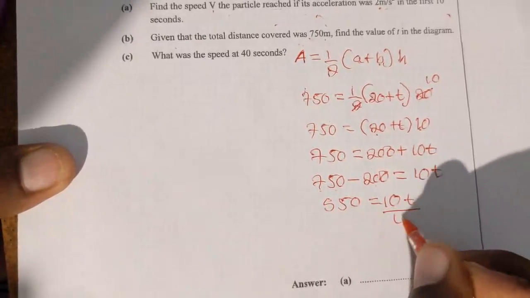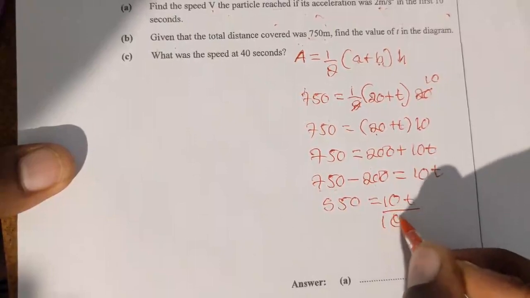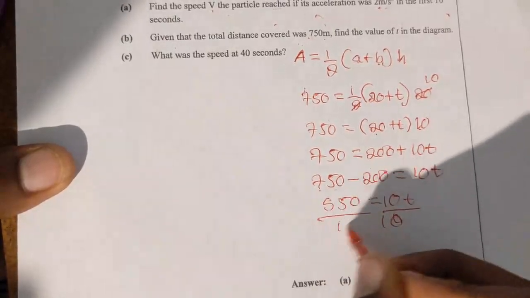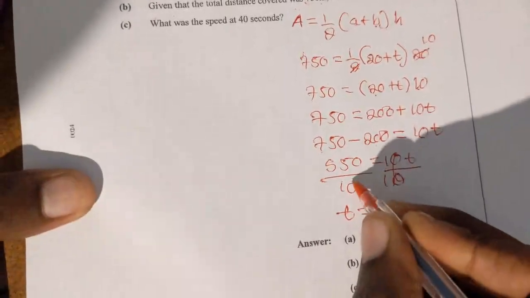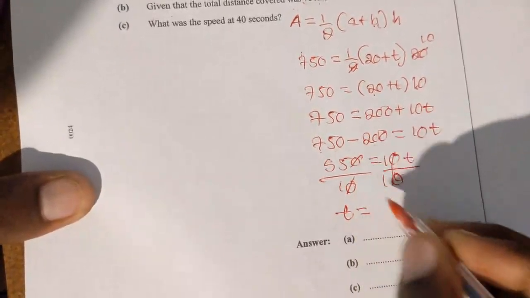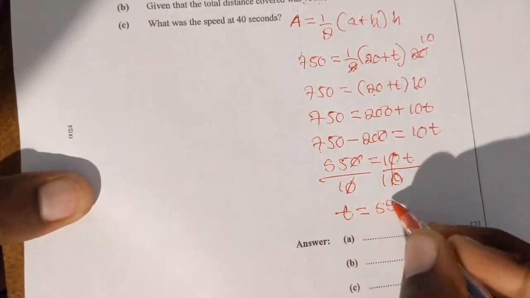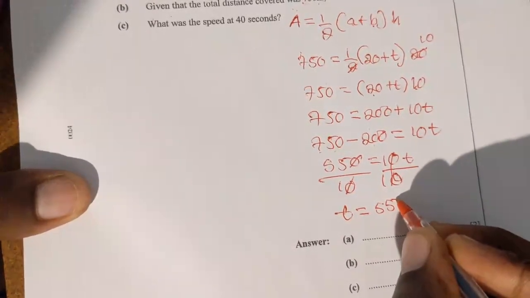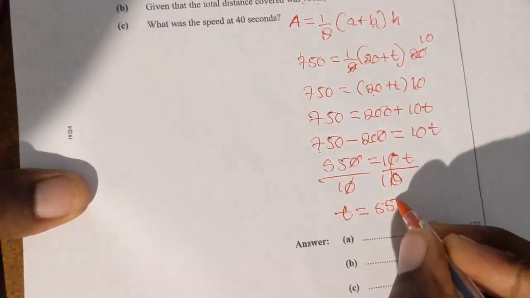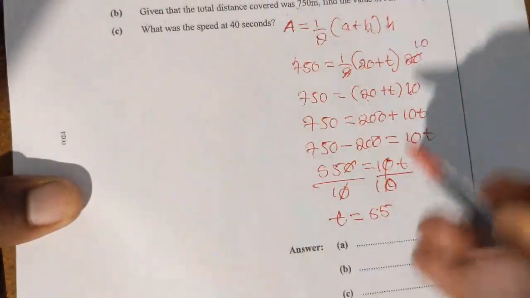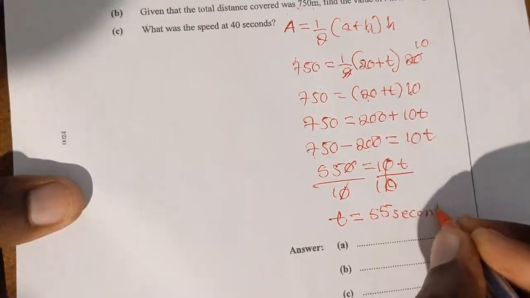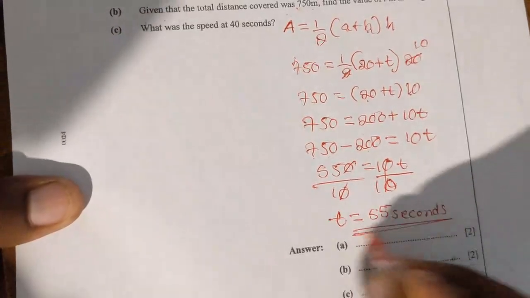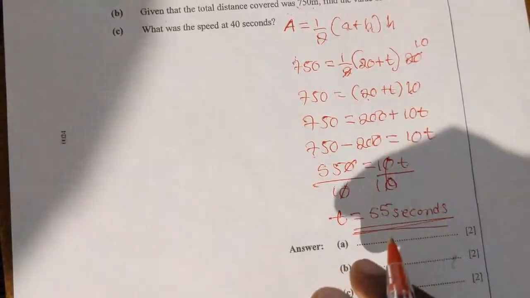Then you divide both sides by 10t, or by 10 by 10. So you're going to have t, as this 0 has gone, so that's going to be 55. What were you finding? We were finding t, which is the time. So time is always in what? In seconds. Those are the units for time. So this is the value of t.